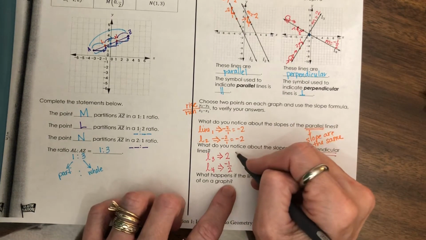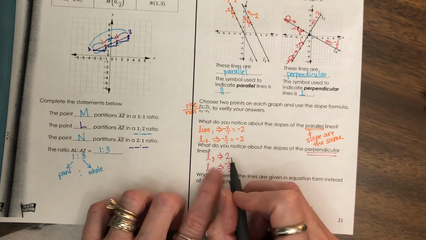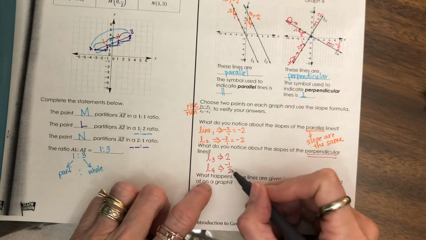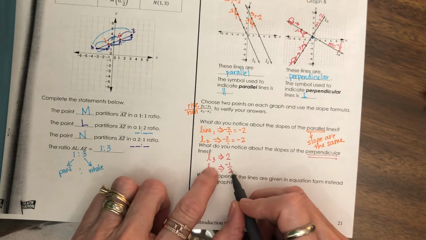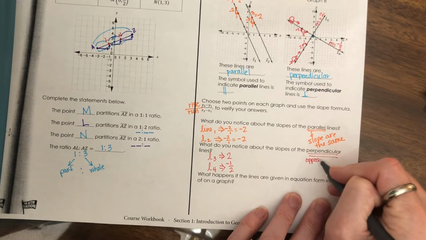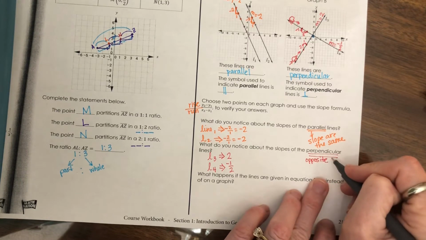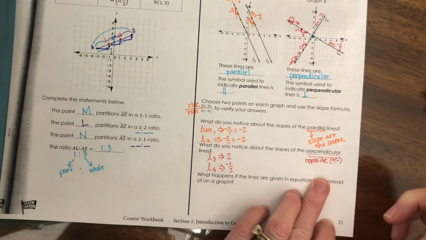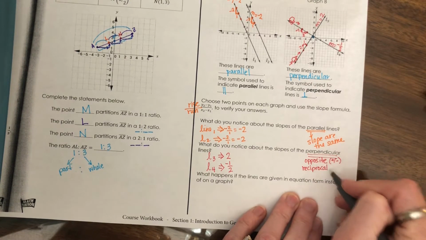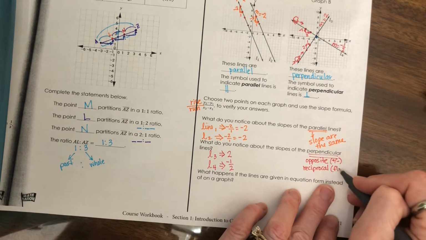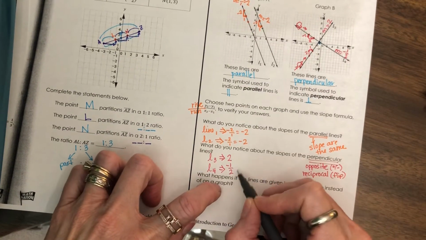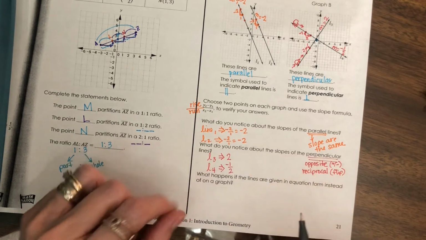All right, what do you notice about the slopes of the perpendicular lines? Well, this was 2 over 1. If we look at it as 2 over 1, it's a little easier to see what happens here. 2 over 1 flips upside down to become 1/2. And this was positive, this was negative. So we have opposites, positives, negatives, right? And reciprocal. That's flip. So opposite signs flipped over upside down, and those are our perpendicular slopes.